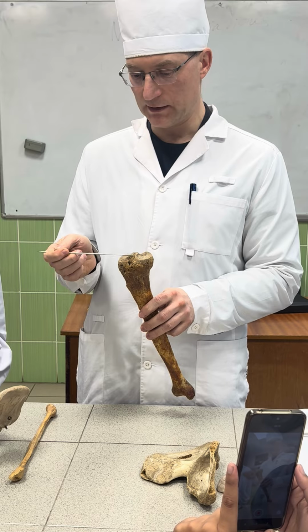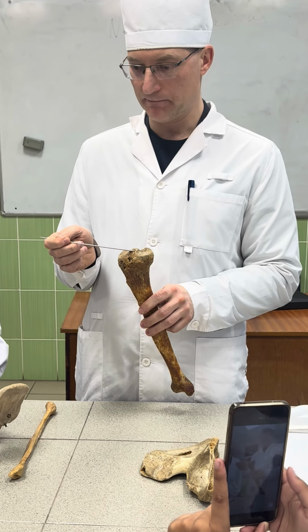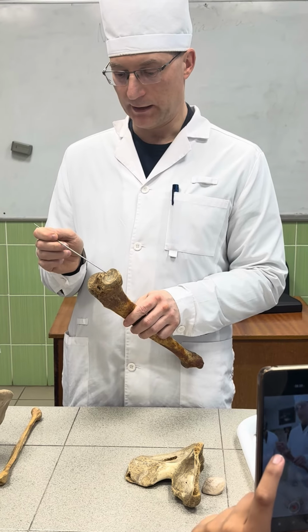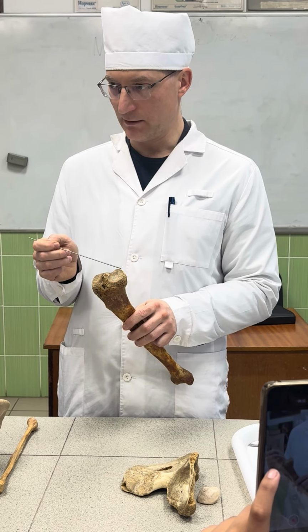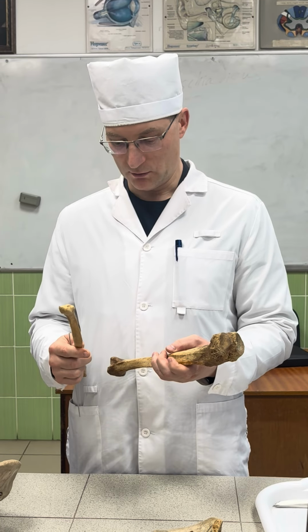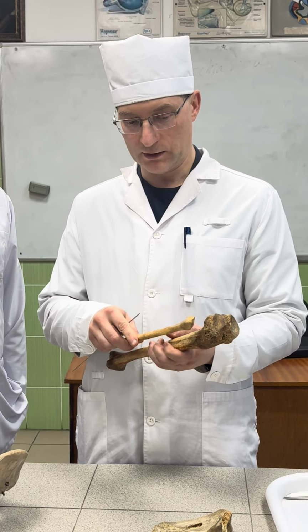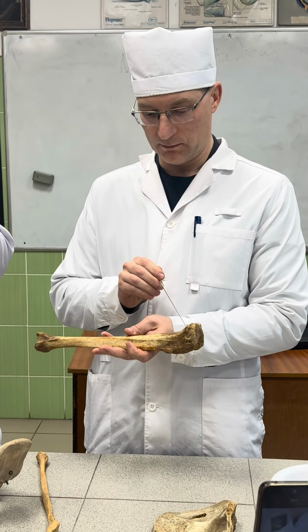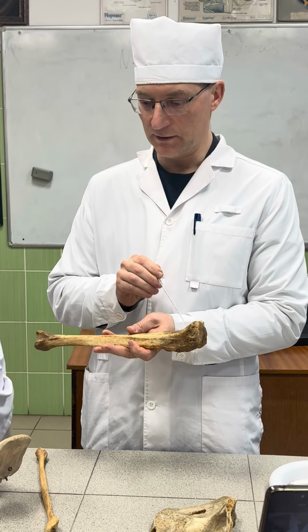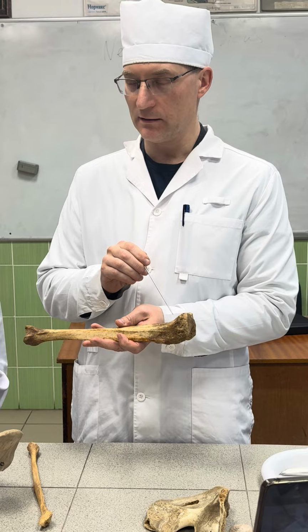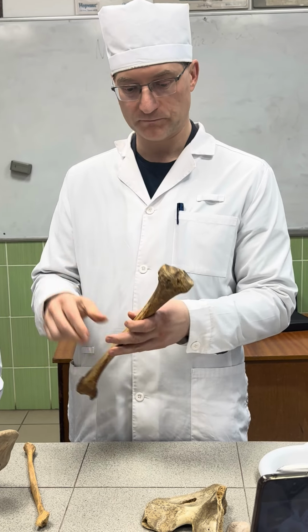In front of the eminence is area intercondylaris anterior, and behind, area intercondylaris posterior. And one more epiphysis, because the fibula is attached to the tibia. On the lateral condyle below we have the articular surface for the fibula, facies articularis fibularis.